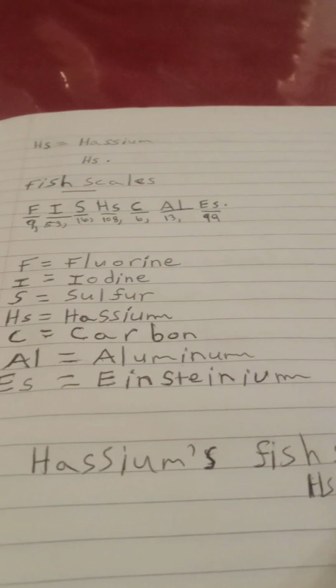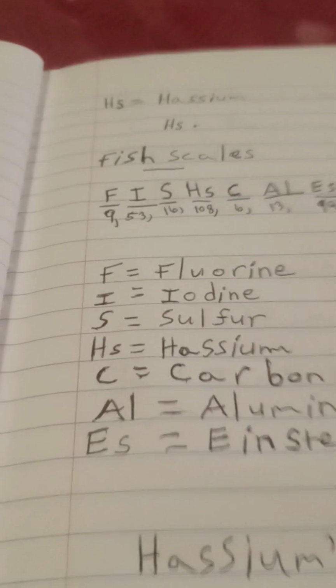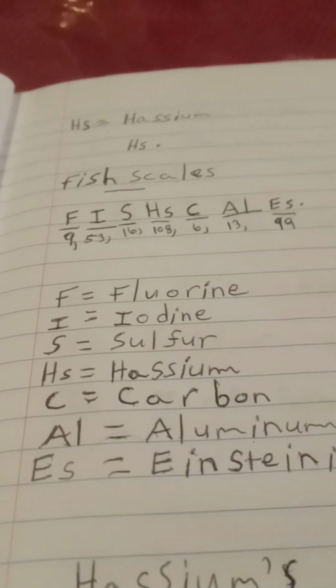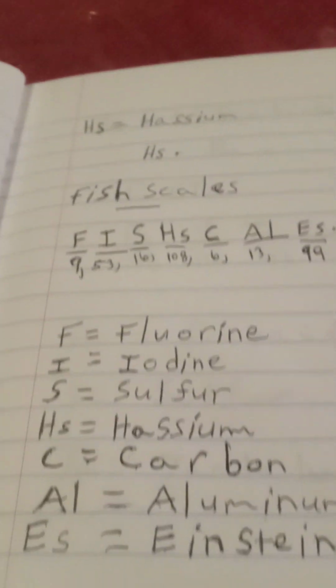This is how I do it. I don't know how you do it. We all have a computer in our minds. You have your computer, I have my computer. We all have a computer to help us study and remember things.